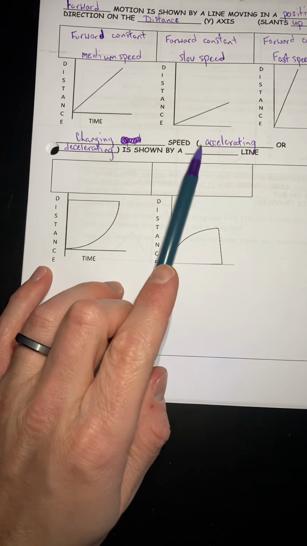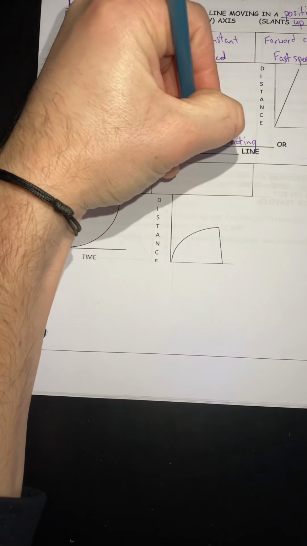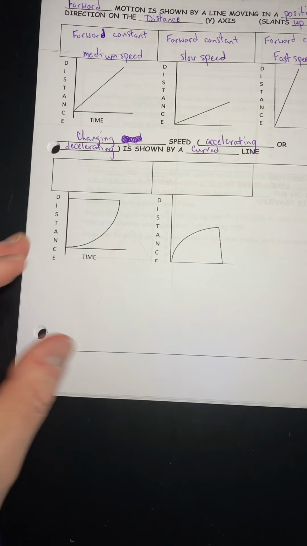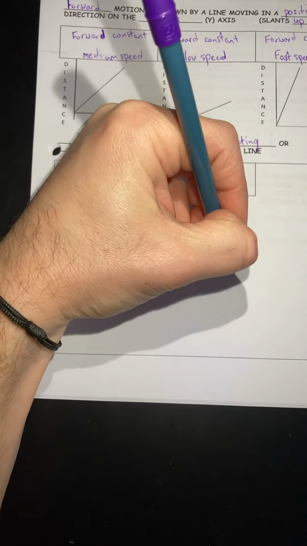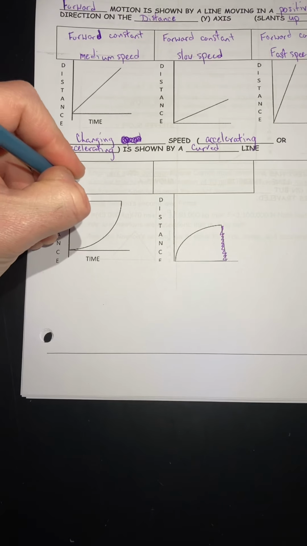Hey, what kind of line is this shown by? Curved line. Like a slice of an orange. Hey, look. You can scribble these out. These aren't part of the actual graph.